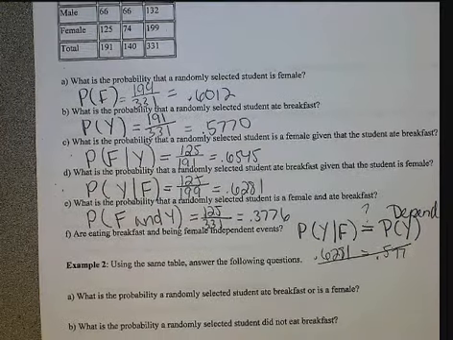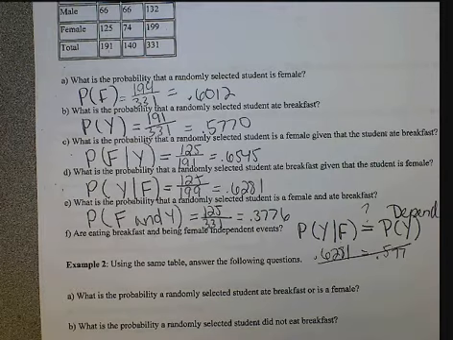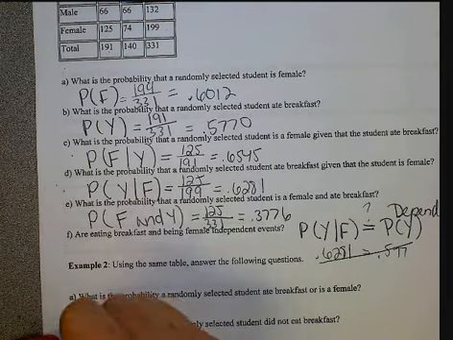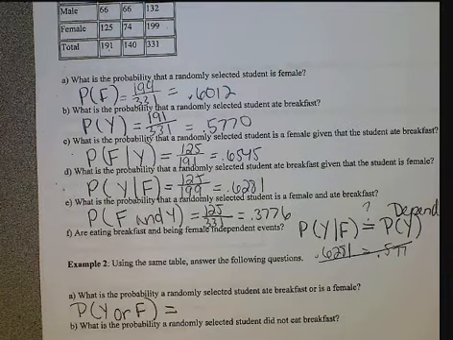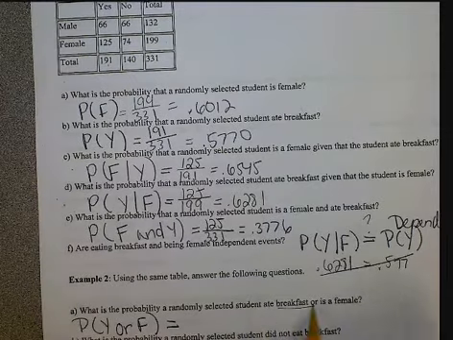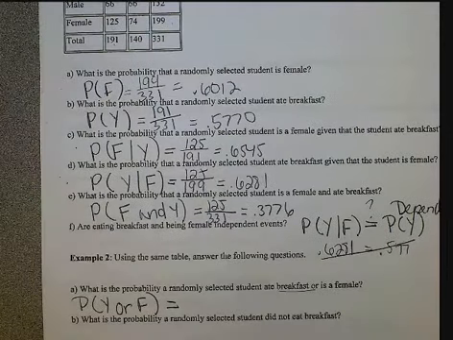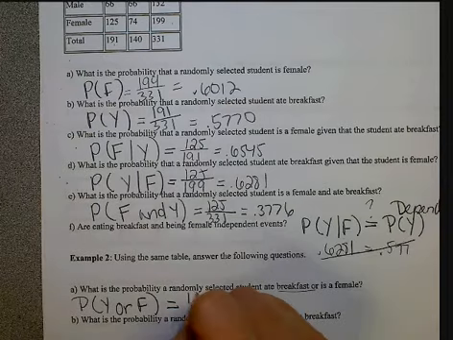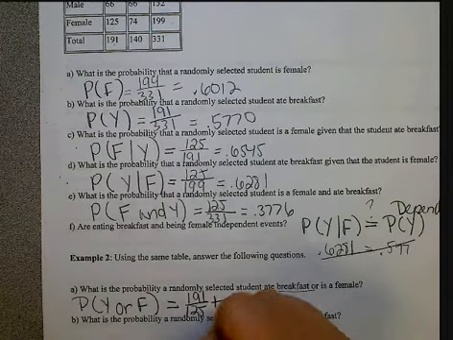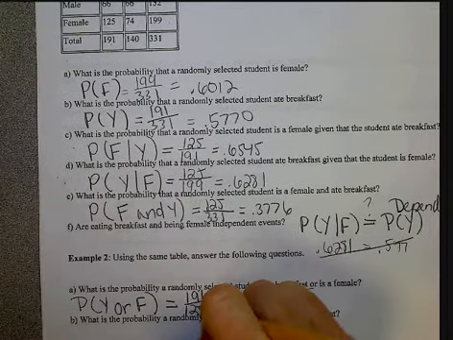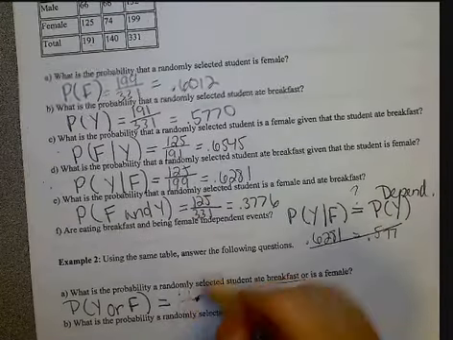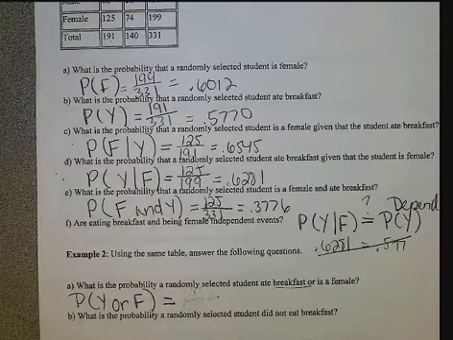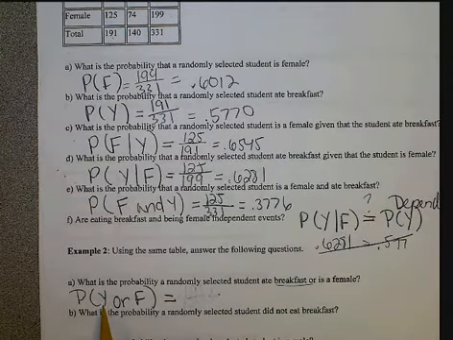Moving on. What is the probability a randomly selected student ate breakfast or is female? So yes or female. We need to figure out who all fits this selection. So how many students do we have that said yes to breakfast? We had 191 out of... I'm going to write this as one fraction. That one didn't make any sense. Let me back up. Okay, so we have the probability of saying yes or female.